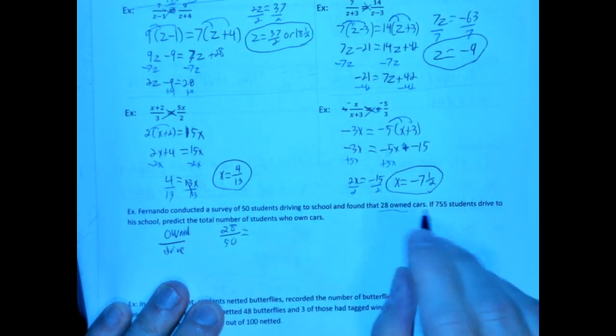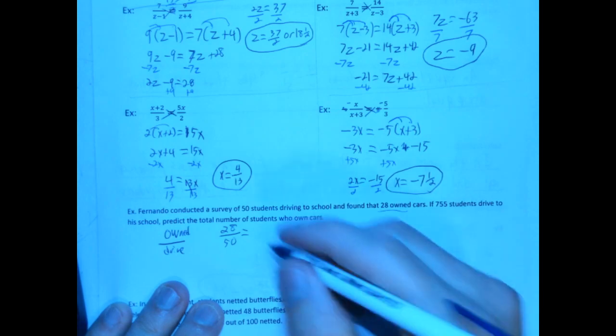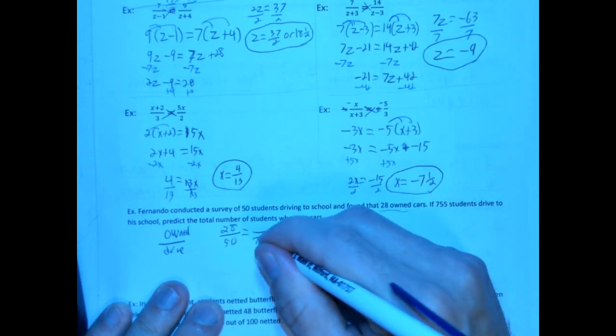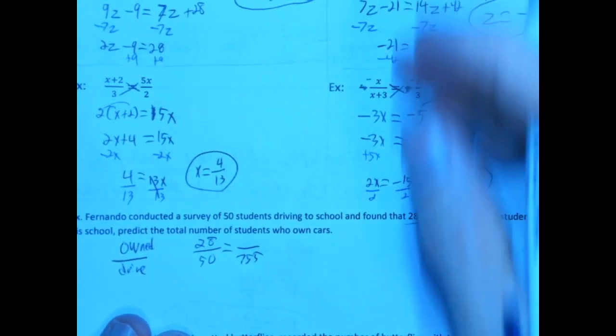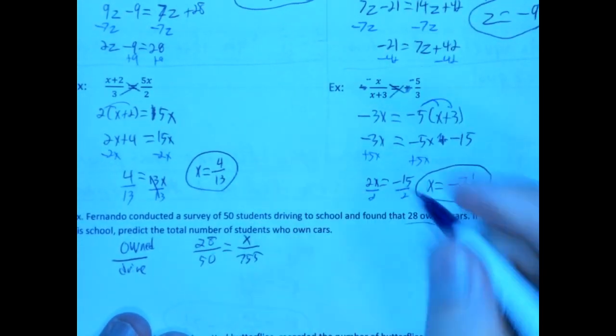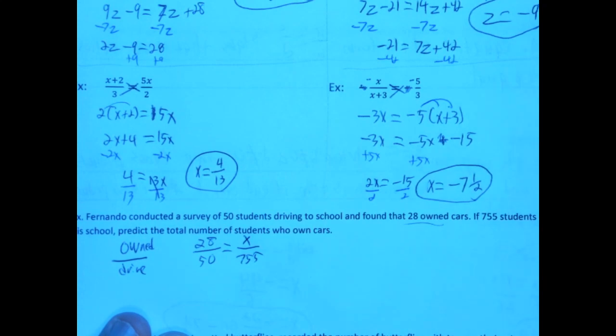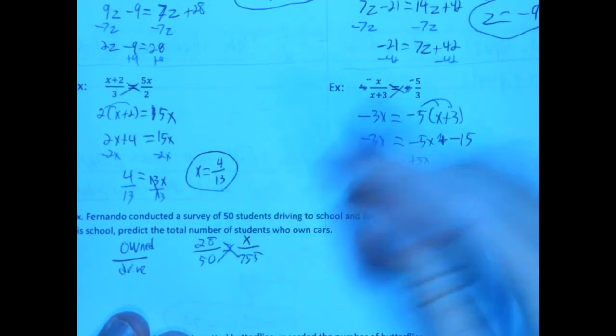Okay. Now this ratio, 755 drive. So again, drive's on the bottom. And let me zoom in here so you can see that a little better. Our unknown value is the top value. We don't know how many people own those cars. So we're just going to solve this through cross multiplication, just like before.